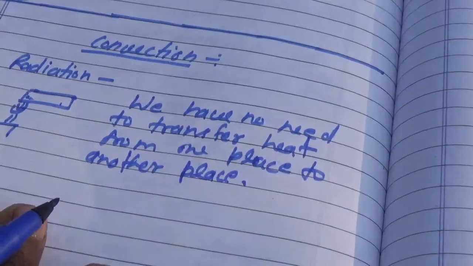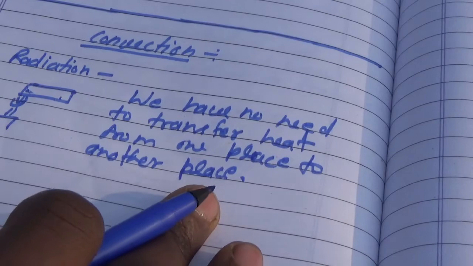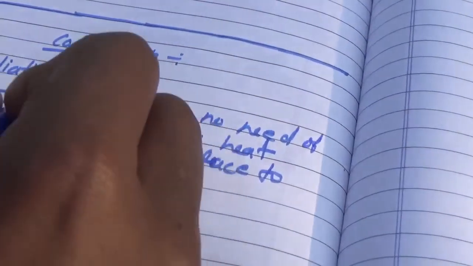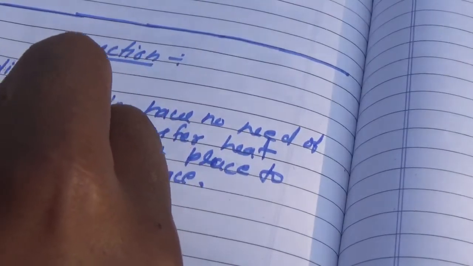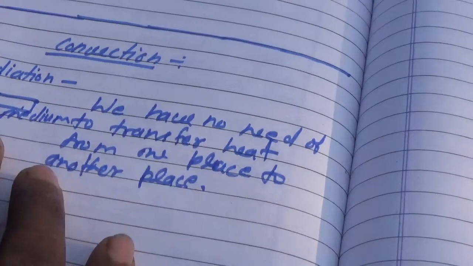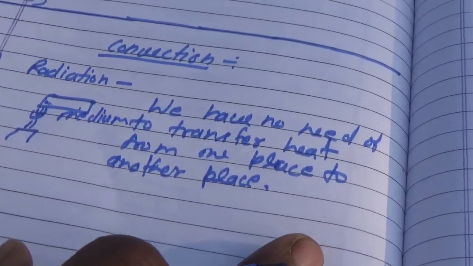In this method we have no need of a medium to transfer heat from one place to another place.